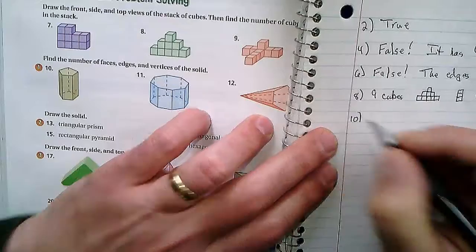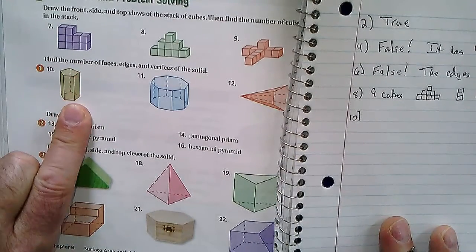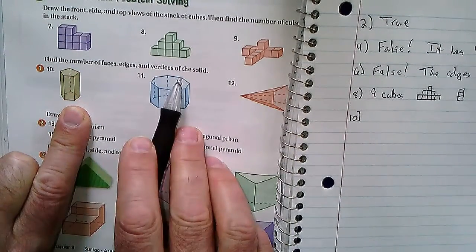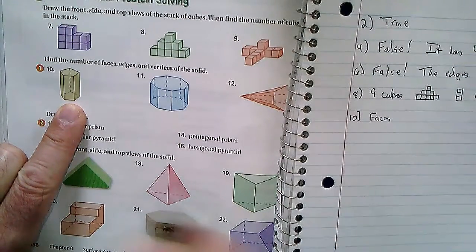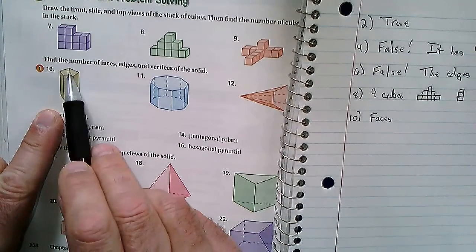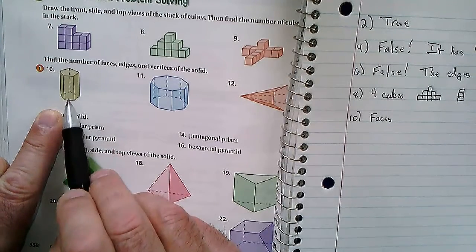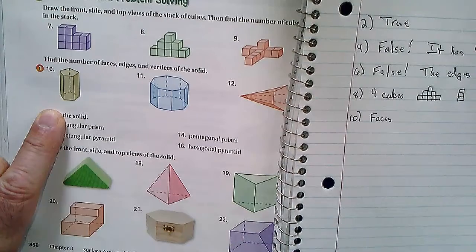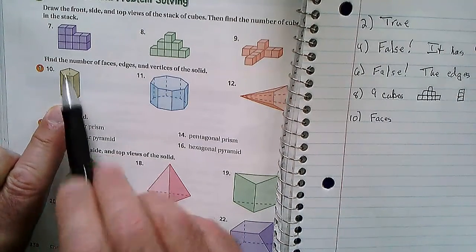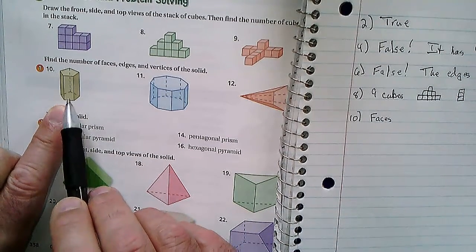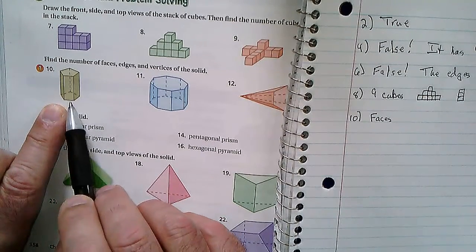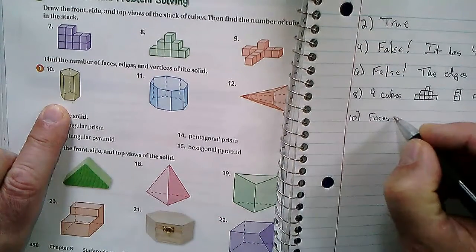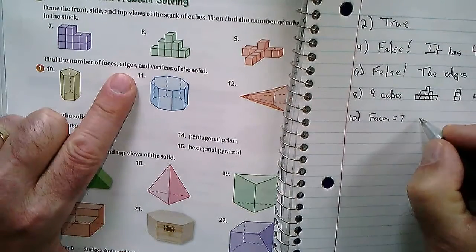Number 10. Find the number of faces, edges, and vertices of the solid. So faces, what do you think this is, by the way? It looks like a 1, 2, 3, 5. So there's 5 on the base. So that means this is a pentagon. It's a pentagonal prism. How about that? So it's not a pyramid because they never meet. So how many faces? 5, I said, plus the bottom and the top. So 7. There's 7 faces.